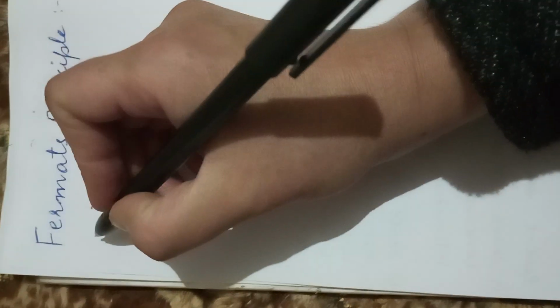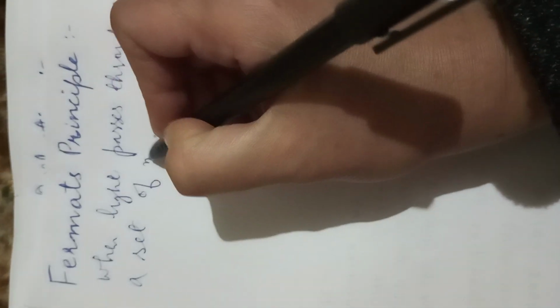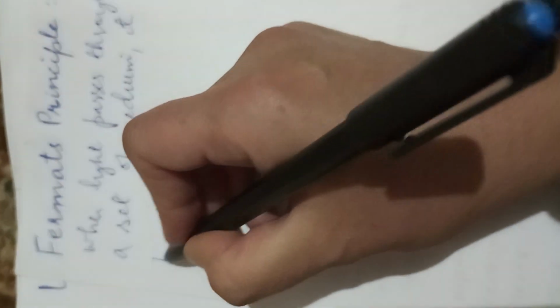It states that when light passes through a medium, or a set of medium, it follows a path which takes shortest time. This is also very obvious.